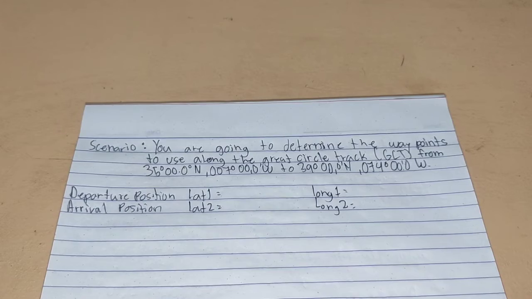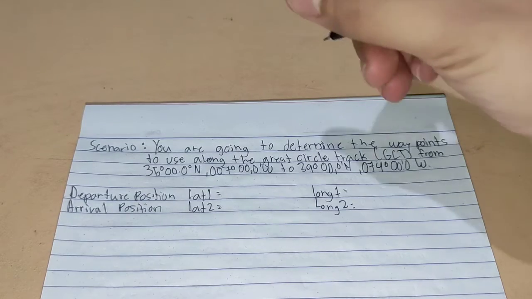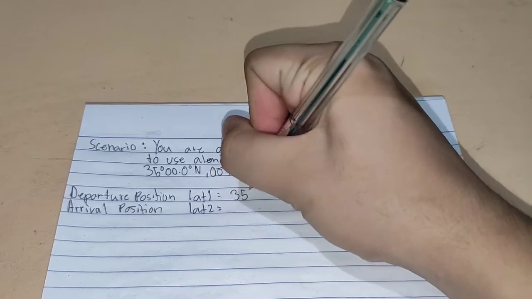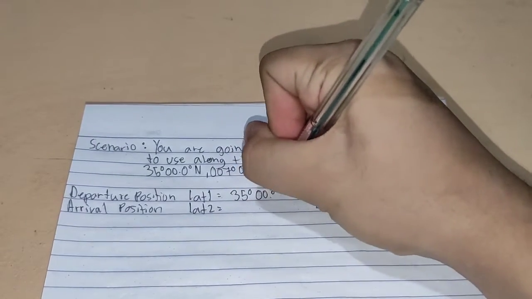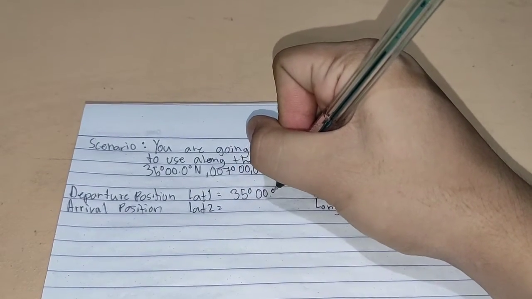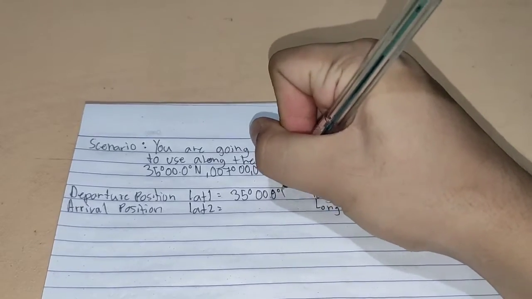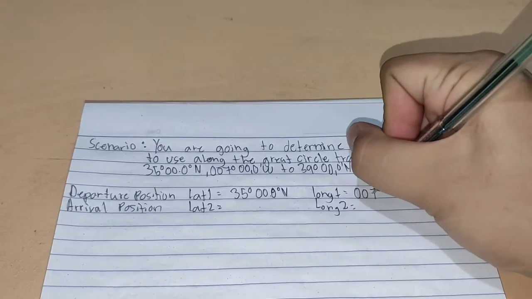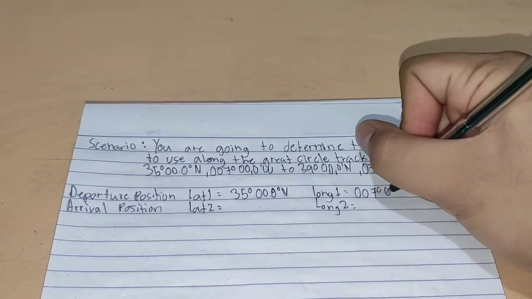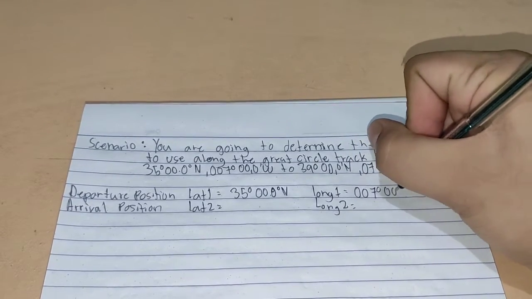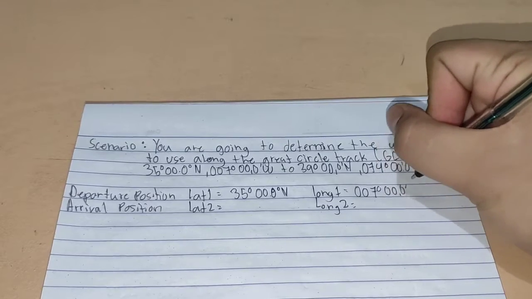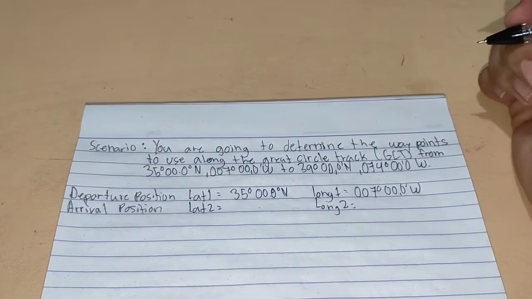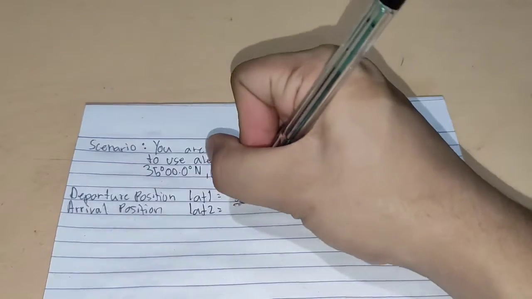So first, we are going to list the departure position: latitude, longitude 7 degrees west. And then also we need to list the arrival position.